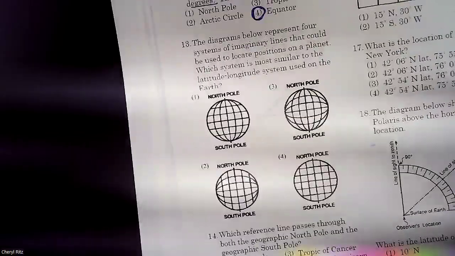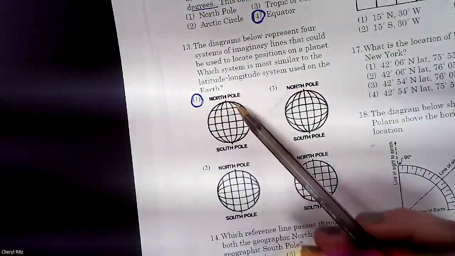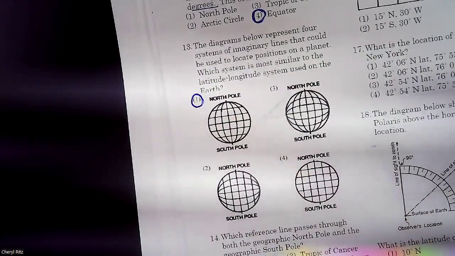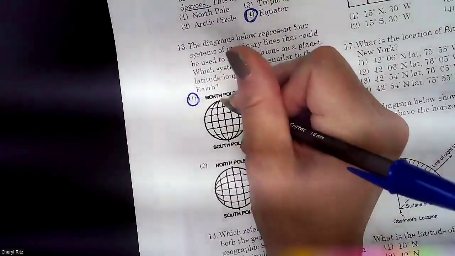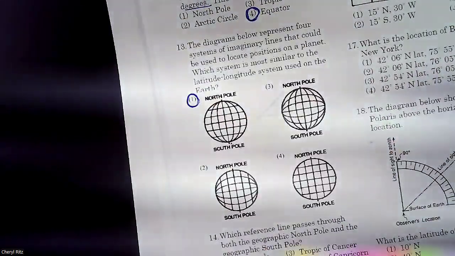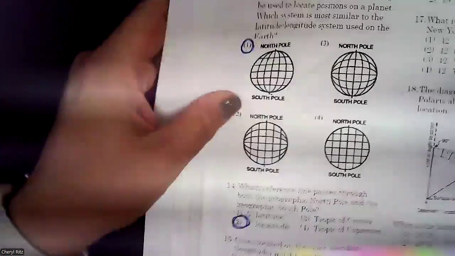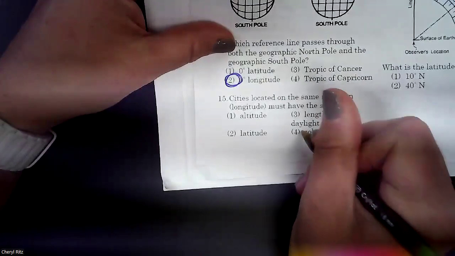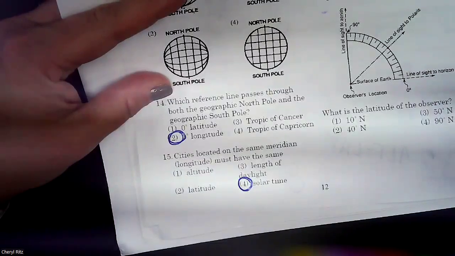13, which one of these is correct? That is answer number 1. Longitude lines touching at the North and South Pole. Latitude lines nice and parallel. Line that passes both through the North Pole and the South Pole. The only place out of these that does that is 0 degrees longitude, the prime meridian. Cities with the same longitude have the same time. Answer number 4 for 15.